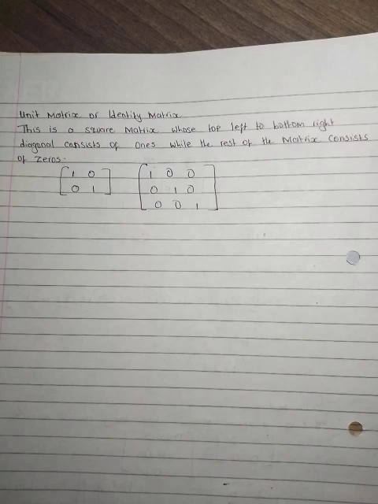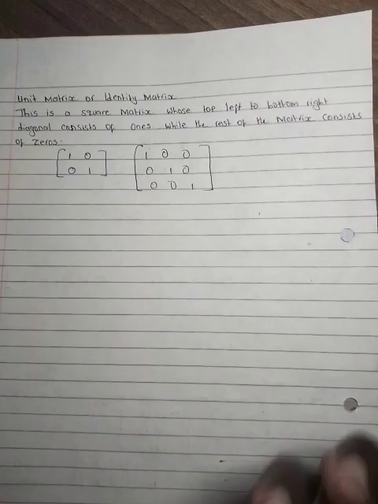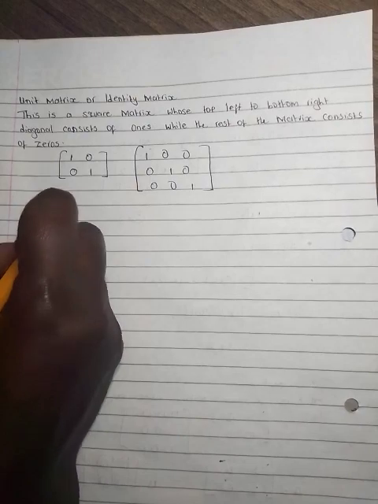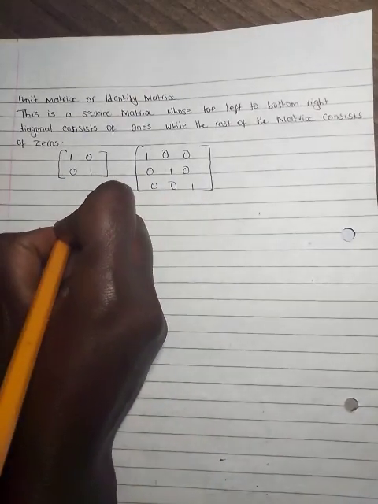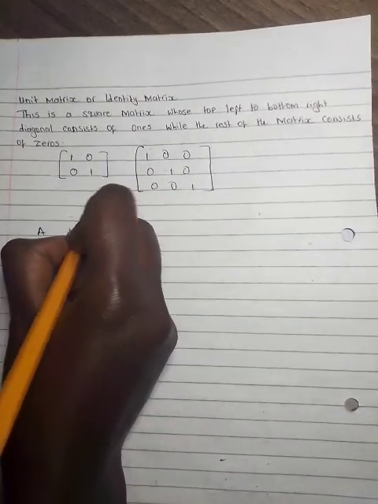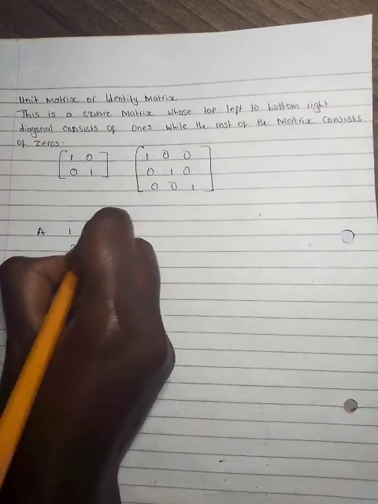Now, just like with normal numbers, where a number multiplied by 1 equals itself, the same case applies with matrices. A matrix multiplied by a unit matrix equals itself. Let us look at an example. We have matrix A with the following elements, like that.